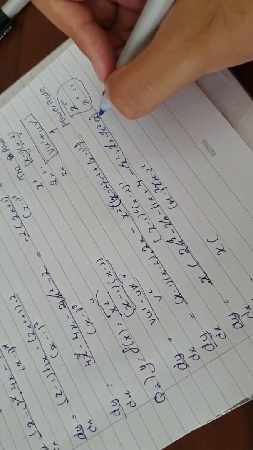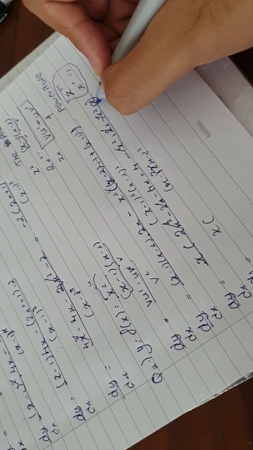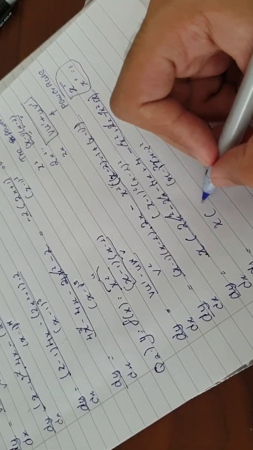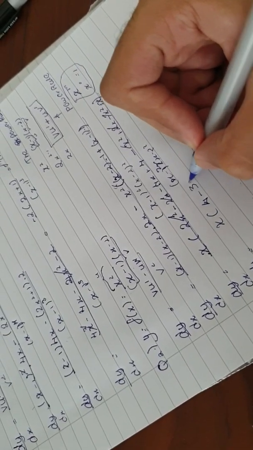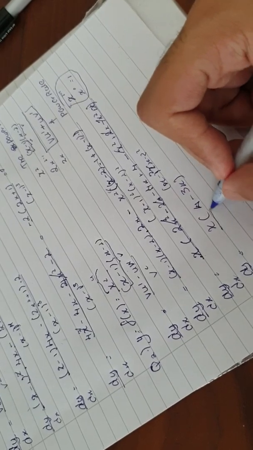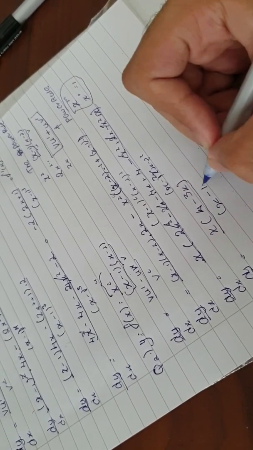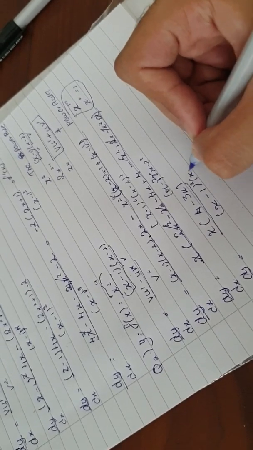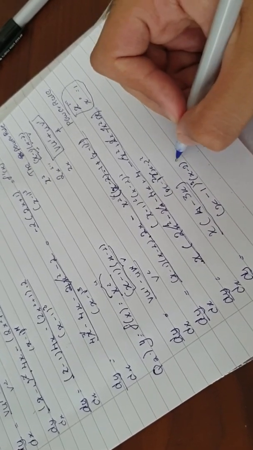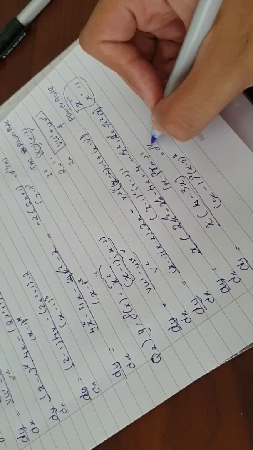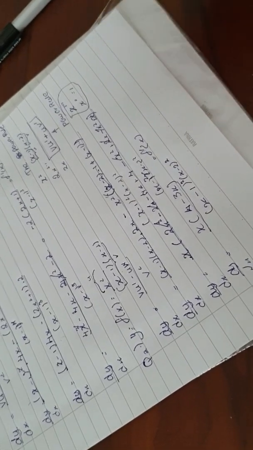This is going to be x(4 minus 3x) over (x minus 1) squared (x minus 2) squared, which equals the first derivative of f(x).